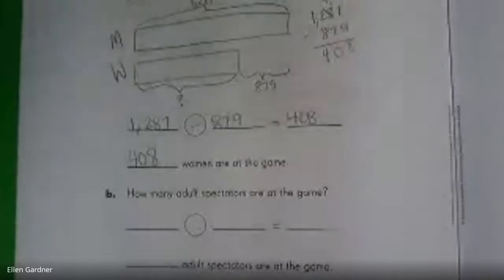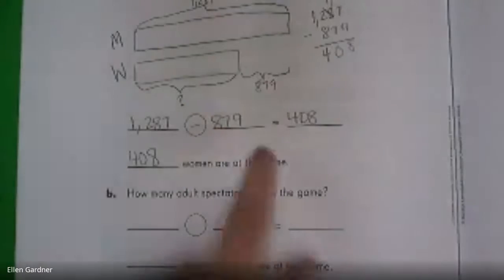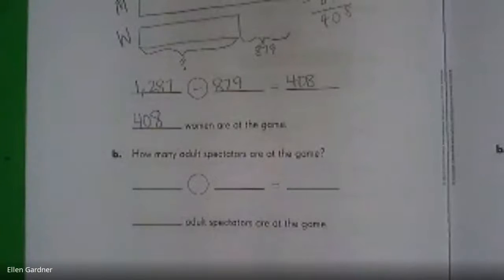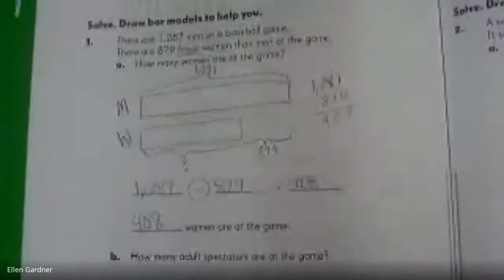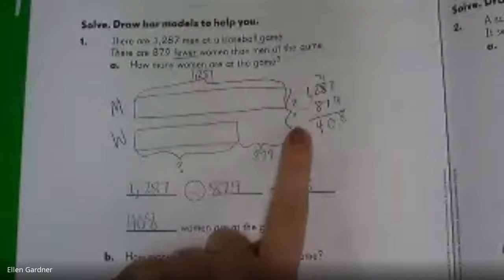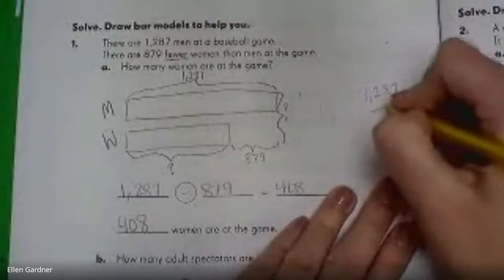In this problem, you actually could use this exact same bar model to answer part B. A lot of times you have to create a brand new bar model. With this one though, you're actually able to solve for part B with the same bar model, as we're looking for how many adult spectators are at the game. Spectators means people watching the game. We can solve for the total by adding our men and women. We can put a bracket there for the total number of women. I'm going to move this over to the side. Sorry, the total number of men and women.